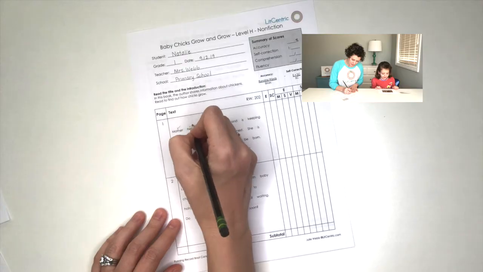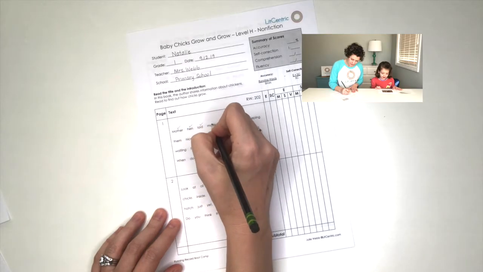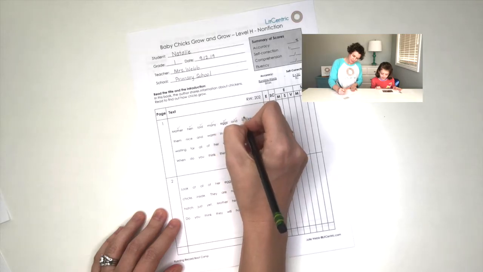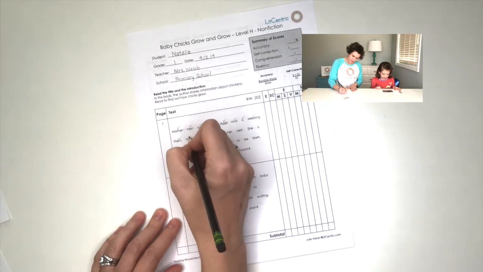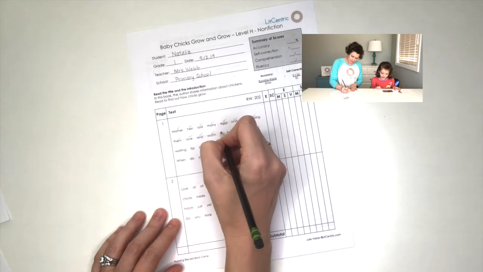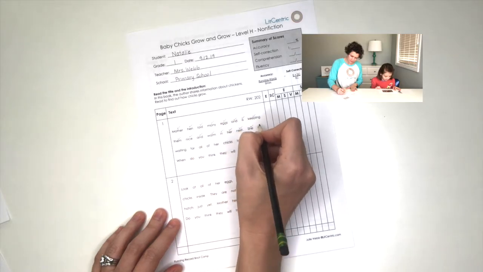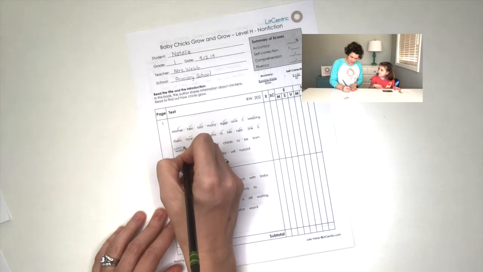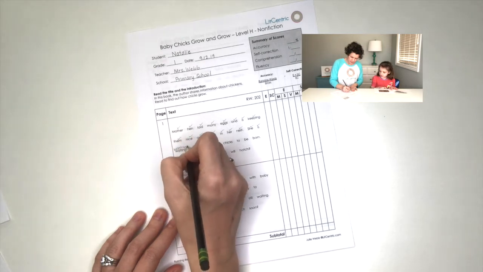Mother hen laid many eggs and is keeping them nice and warm in her nest. She is wanting, I don't know what that says.